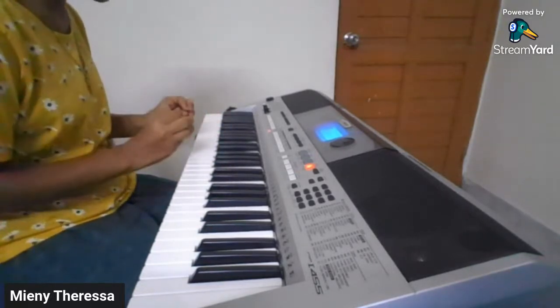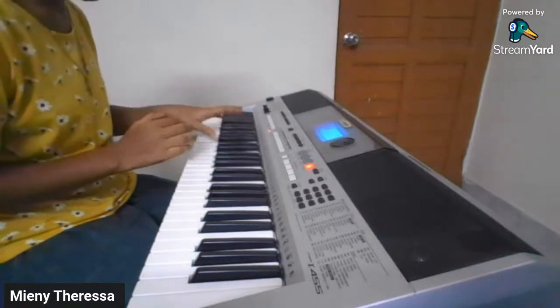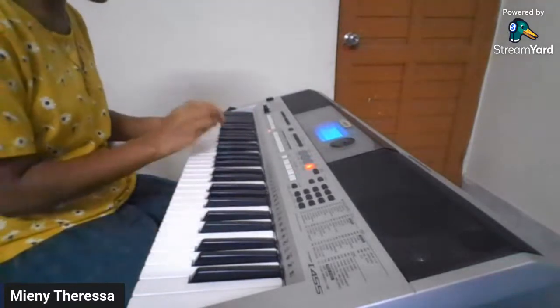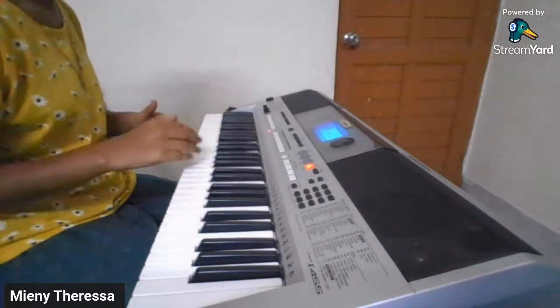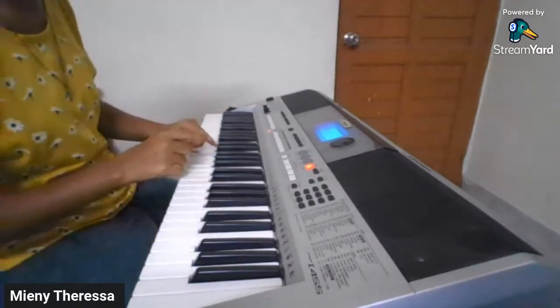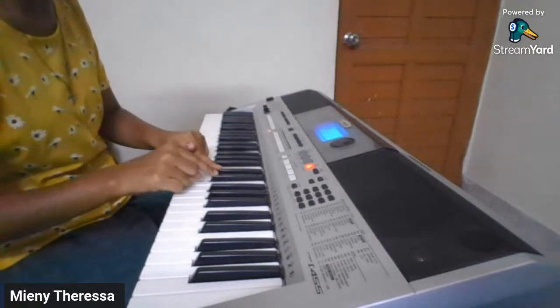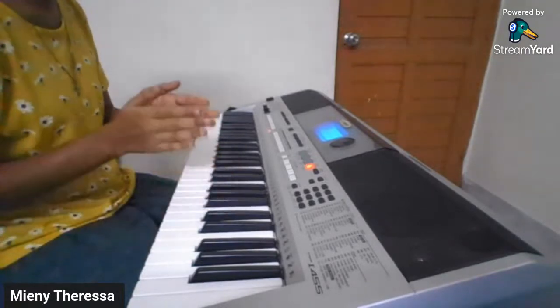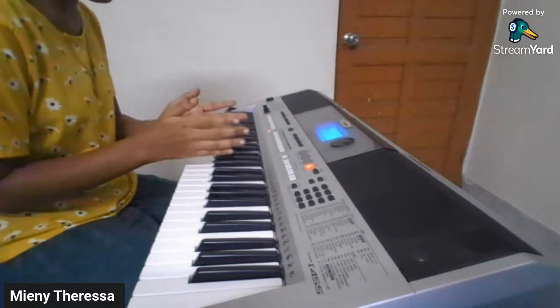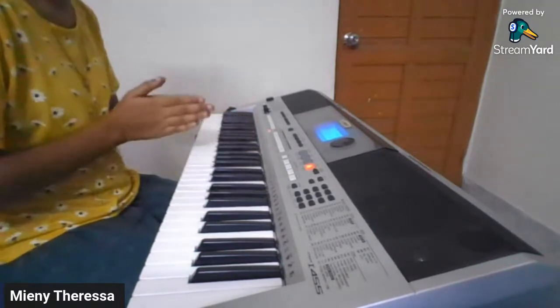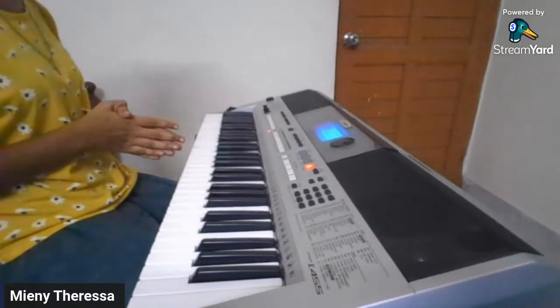We can see that these black keys are not present everywhere. They are alternately arranged between the white keys. There are two black keys here, and three black keys here. These sets of two black keys and sets of three black keys are present here, as you can see.